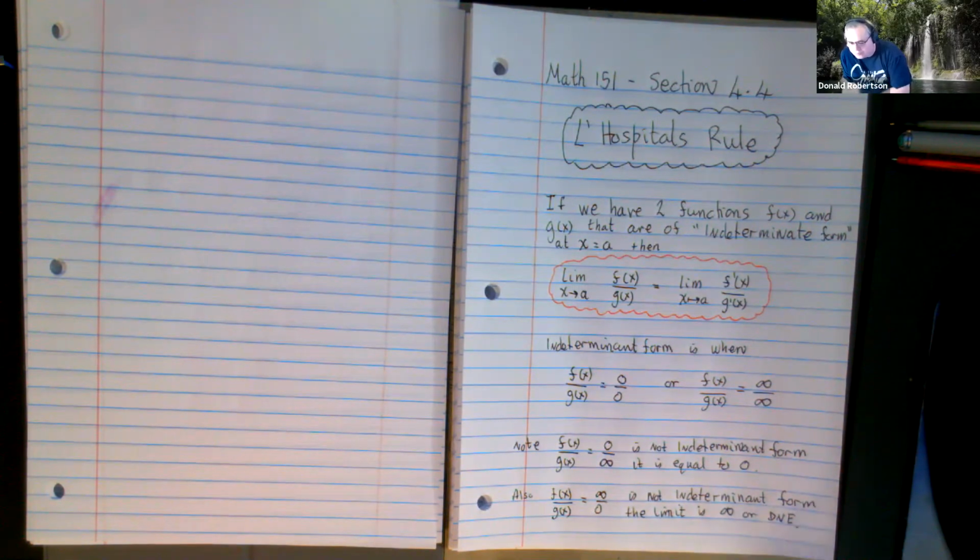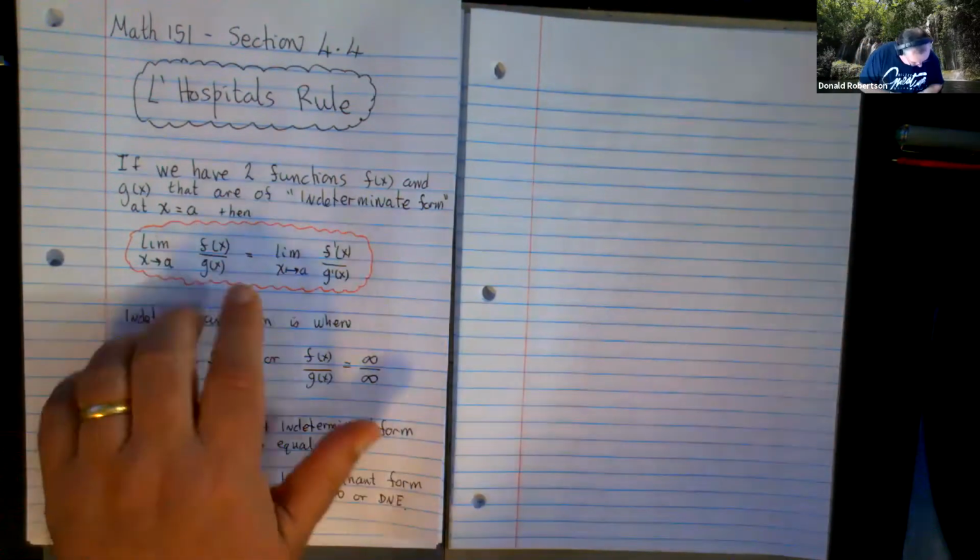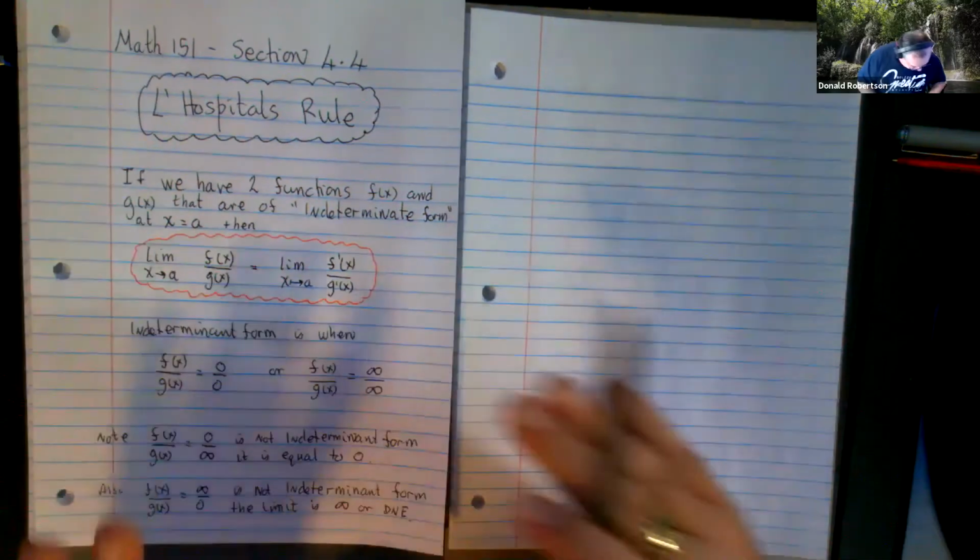What do you think 0 over infinity is going to get? Really 0, right? Extra special zeros. And infinity over 0 is not considered indeterminate form either, because the limit in that situation would be infinity, or it might be does not exist. But it isn't that guy. But let's show you that this is actually a very cool little niche market.